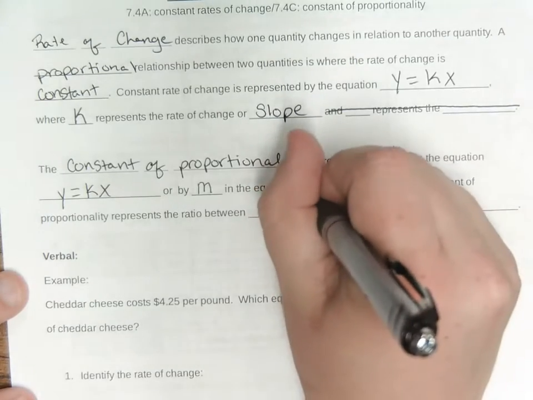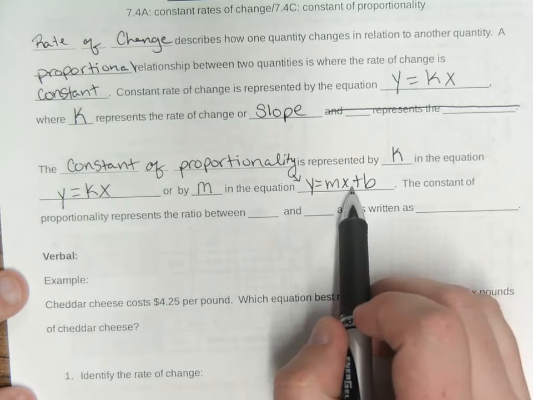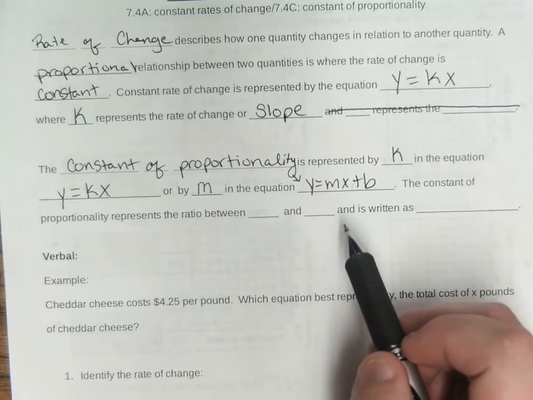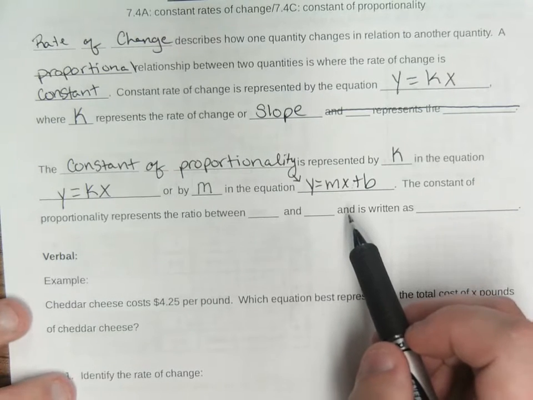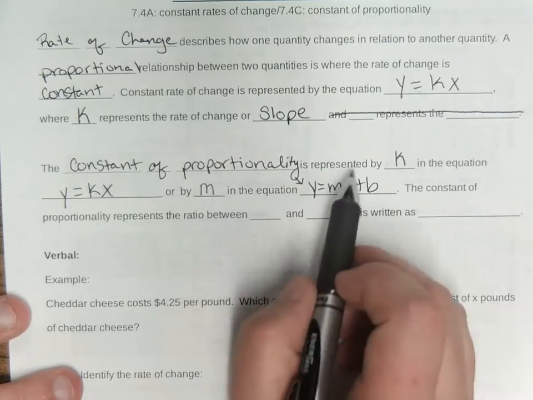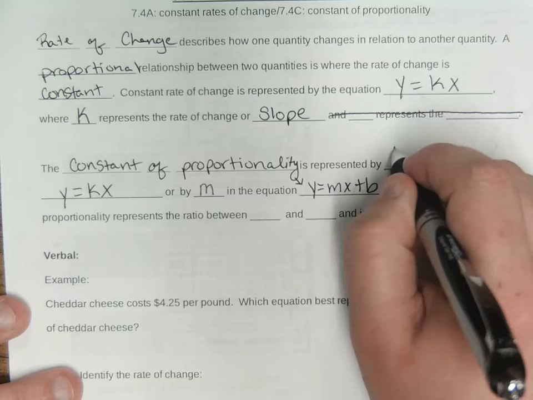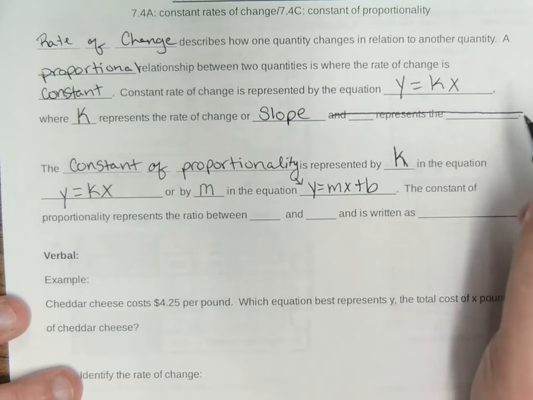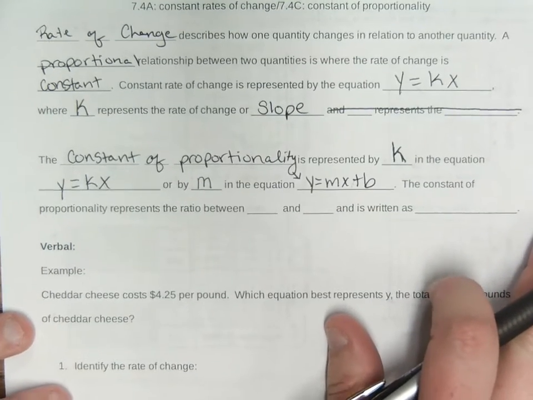So this one right here, y equals mx plus b, is going to be the form you see in most equations. The key here is to know that m and k are the same thing. They both represent the rate of change or the slope. Slope and rate of change are the same.